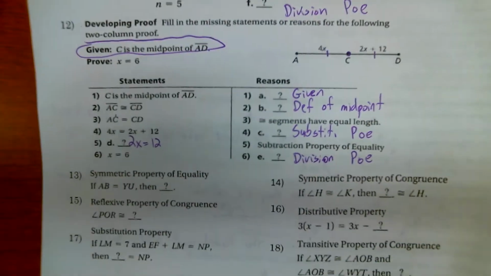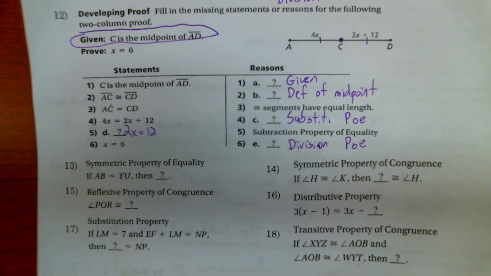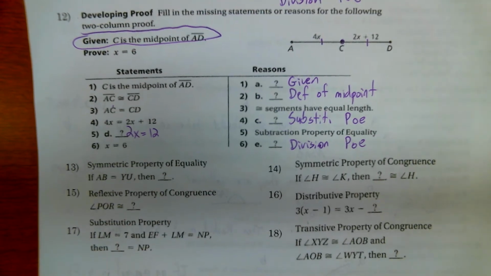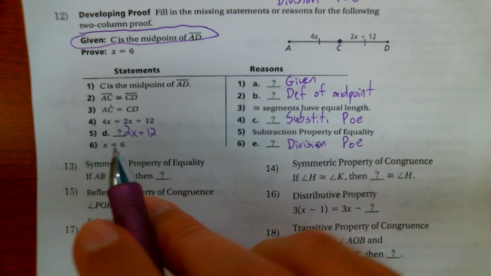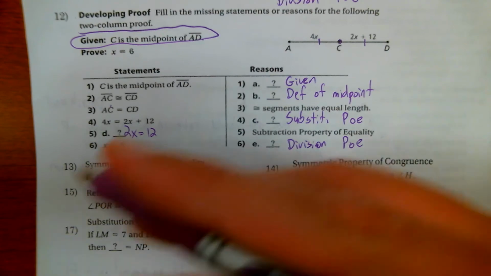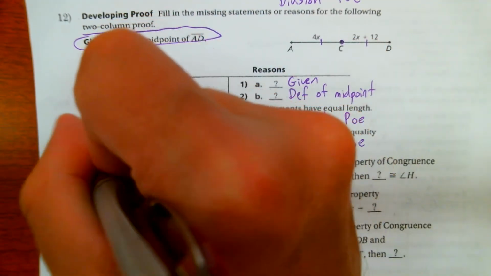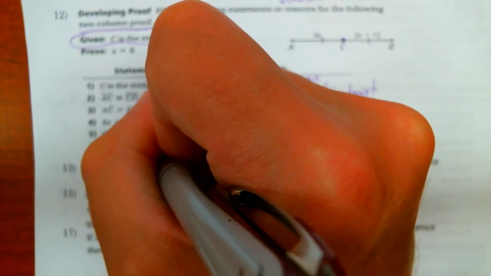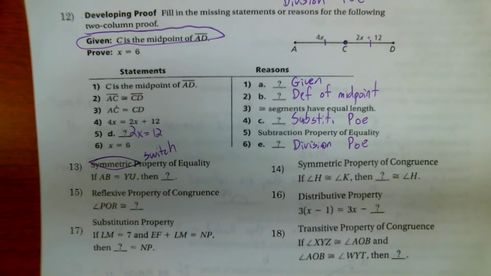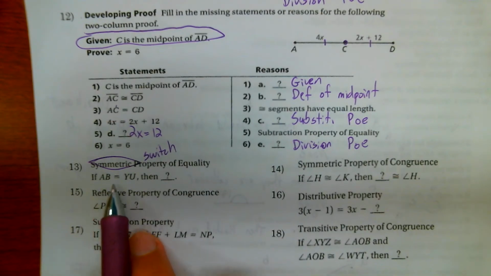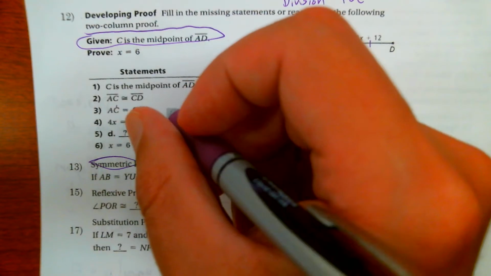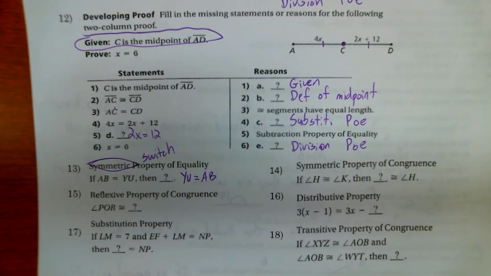13 through 18 is just testing whether or not you understand your vocabulary, so you have to look back in your notes. Symmetric, what was the word for symmetric? It's kind of switch, right? So when you see the word symmetric property, you need to think switch or backwards. So if AB equals YU, then if I switch that, I'm going to have YU equals AB. Just the reverse, I'm just writing the same thing backwards.